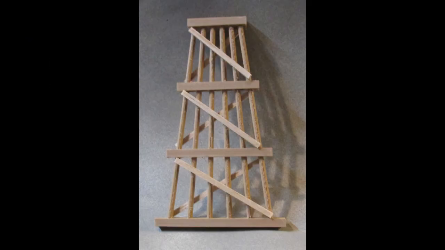When it comes my turn to build a trestle bridge, I probably will make an assembly fixture that keeps the bents evenly spaced and vertical. When I get one designed, I'll let you know.